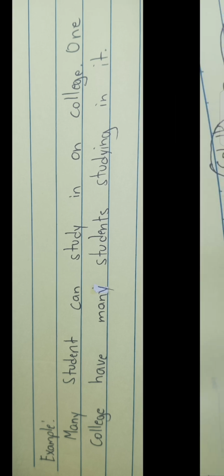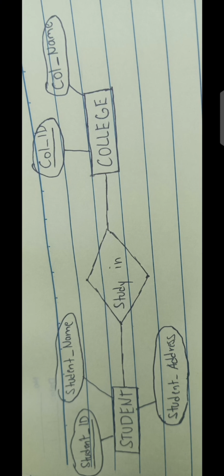I give you an example of ER diagram scenario. Example: many students can study in one college. One college has many students studying in it. This is the example of a chain. A student and a college are the entities, and the study in is the relationship.